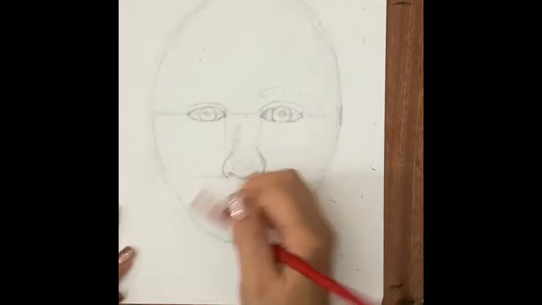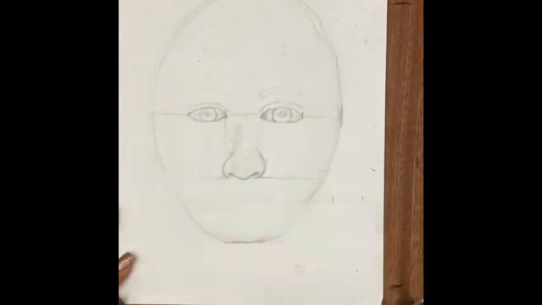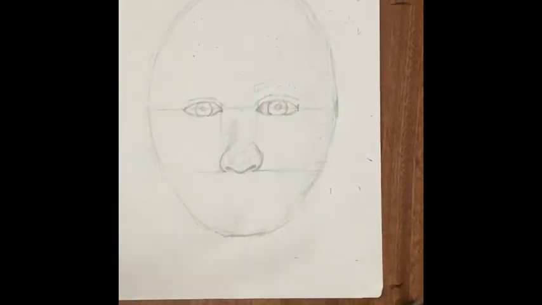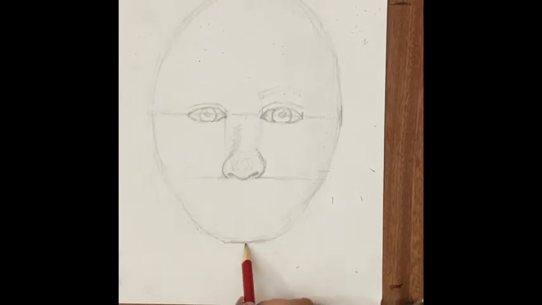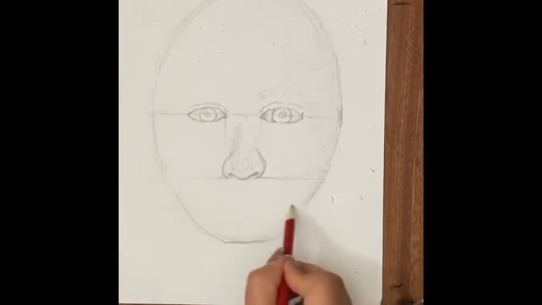There we go. That's much better. Okay, so from here, then we're going to divide the next space as well. The next space from the tip of the nose to the bottom of the oval, the chin, we're going to draw another horizontal line.